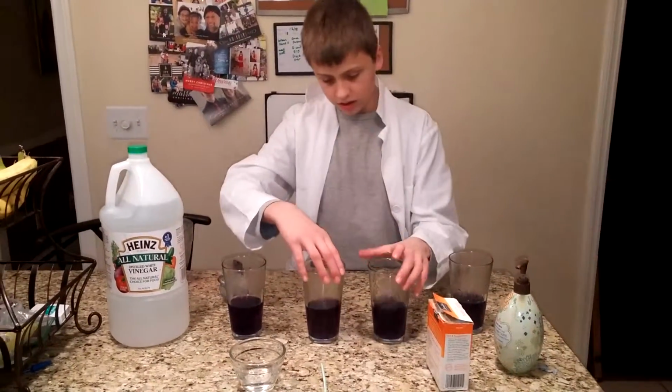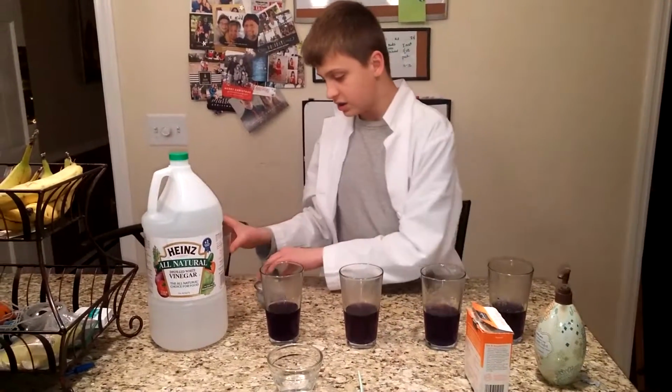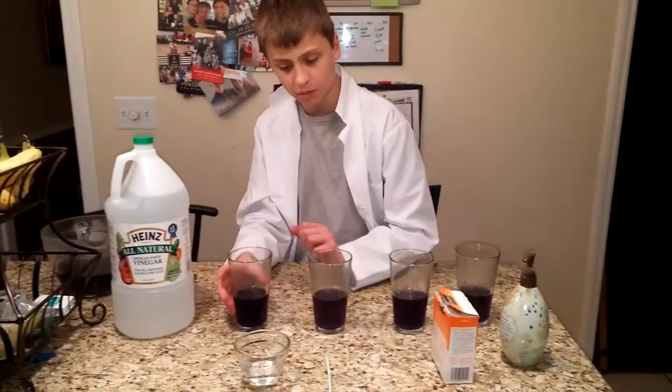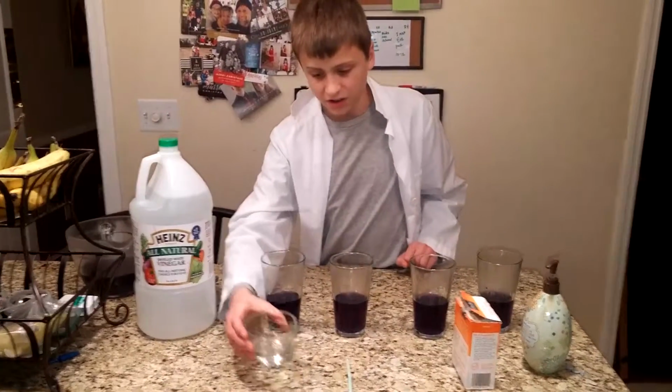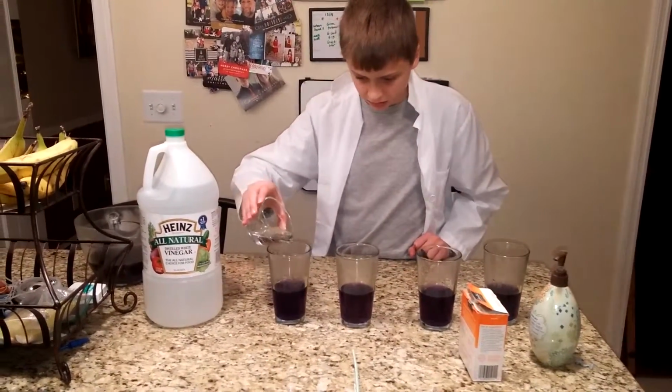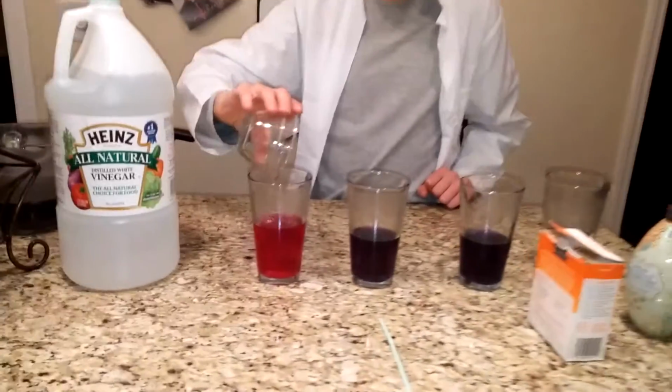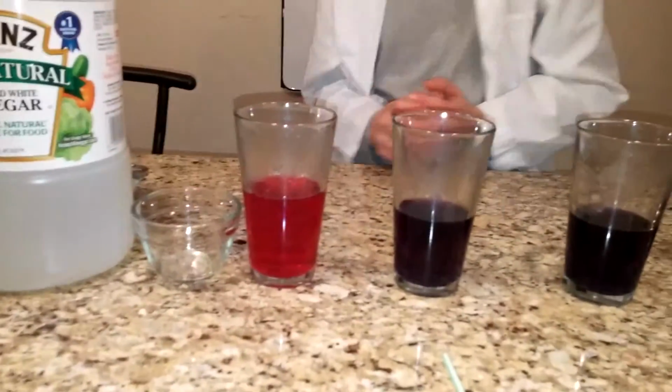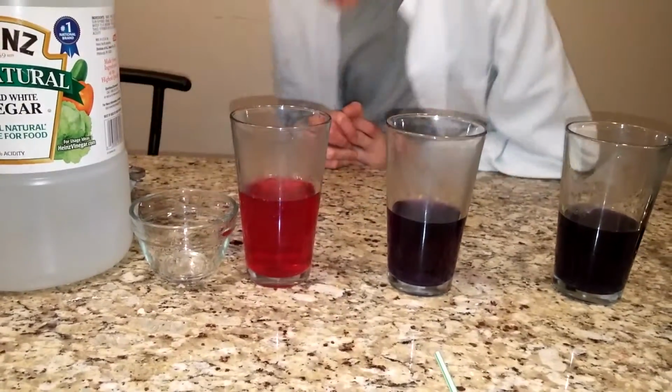Now what I'm going to do is go experiment and see what color it will change when I pour something acidic or basic. First off is a classic thing anyway. Vinegar. As you can see right here, it has turned reddish pink.